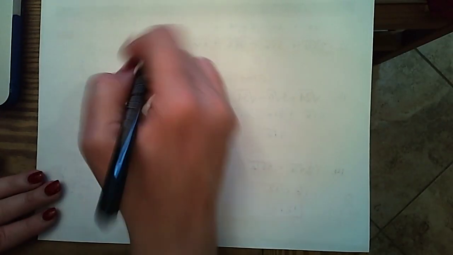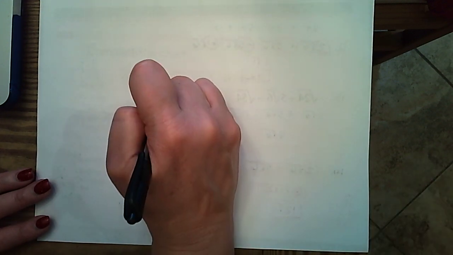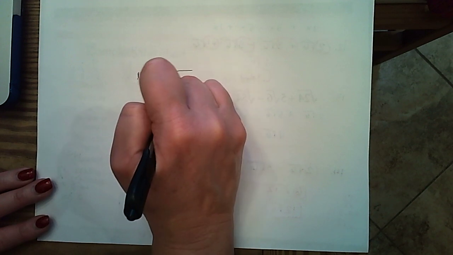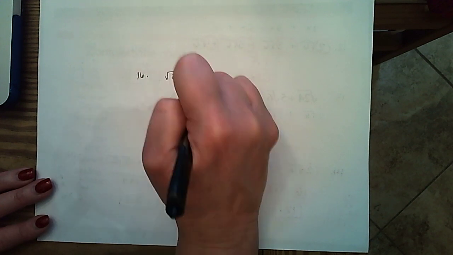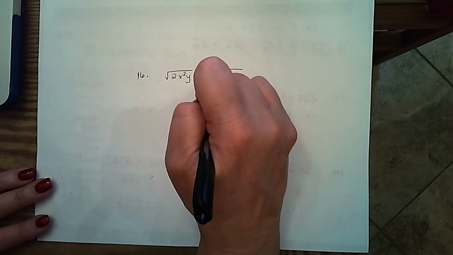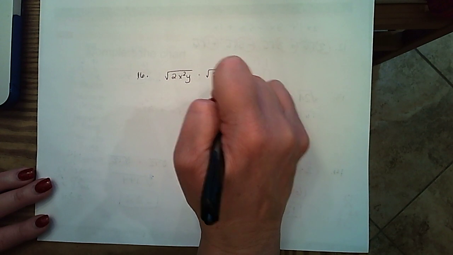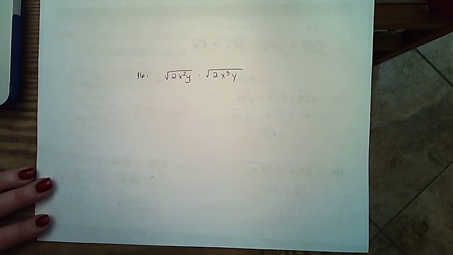So on number 16, we're going to make a number 16 really quick. Let's just make it up. You know, I'm not good at making things up off the top of my head, so I'm not going to do anything crazy. So the square root of 2x squared y times the square root of 2x to the third y. Nothing crazy.